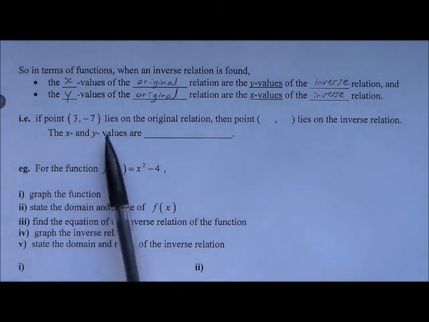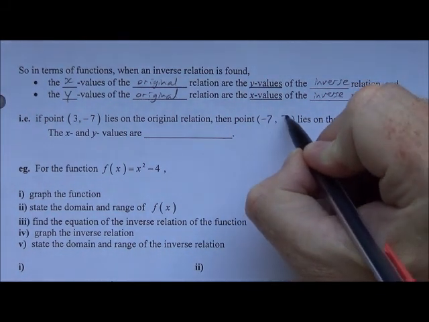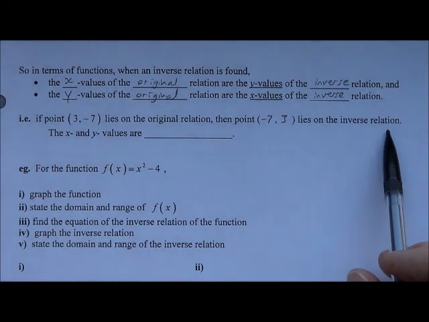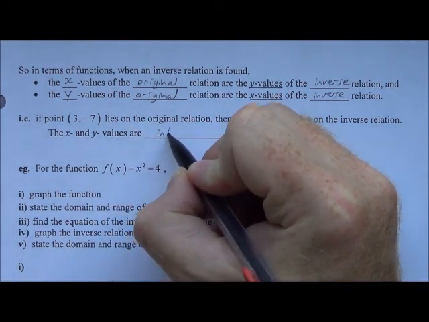If a point (3, -7) lies on the original relation, then point (-7, 3) lies on the inverse relation. The x and y values are interchanged.